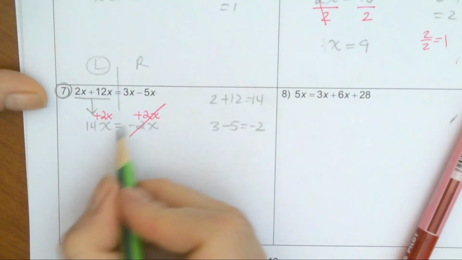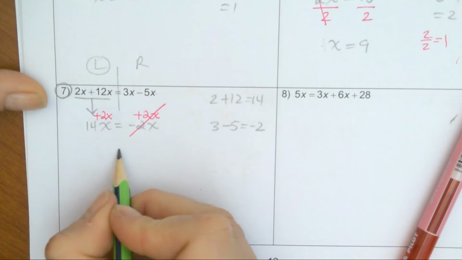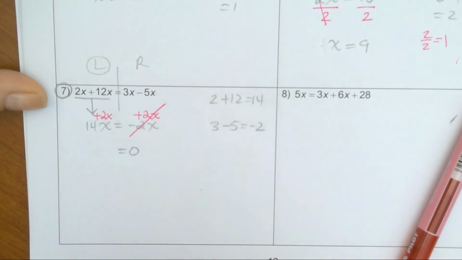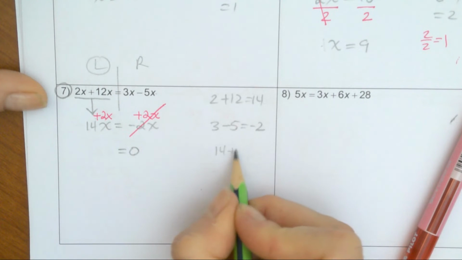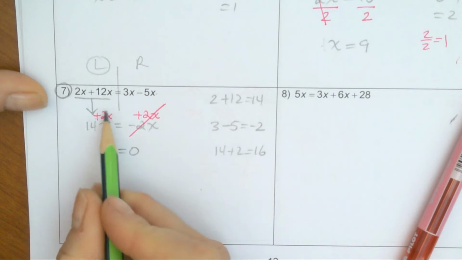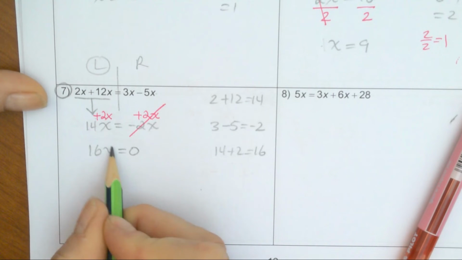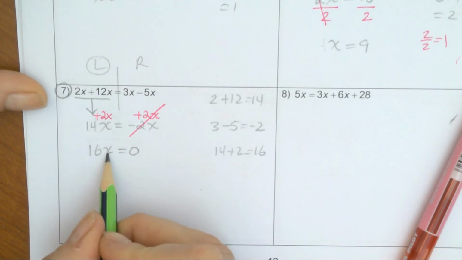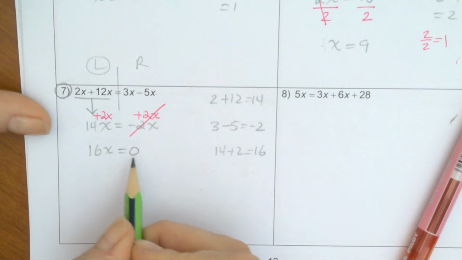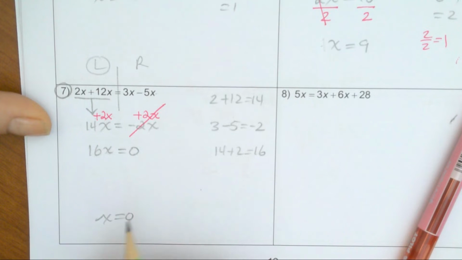And then here, 2 minus 2 is 0. That's weird, but that's okay. Here, 14x plus 2x, 14 plus 2 equals 16. So 16x here. And then there's two different ways to finish this. You can say 16 times what is 0? Ah, x equals 0, because 16 times 0 is 0.